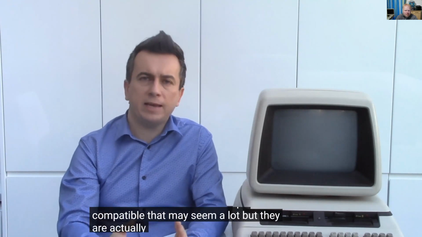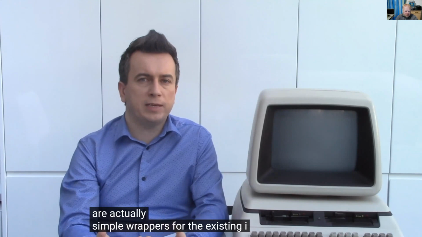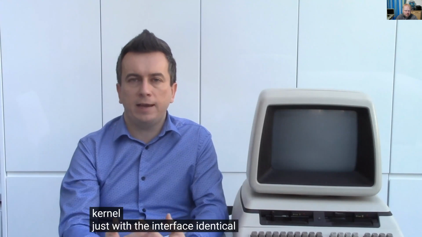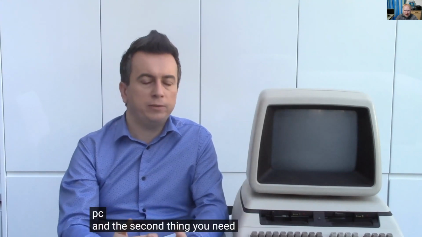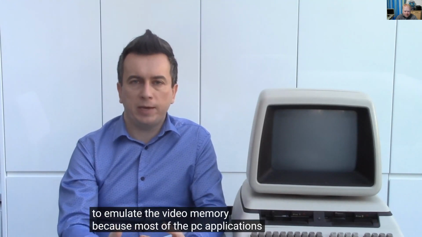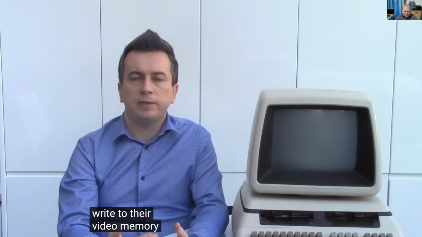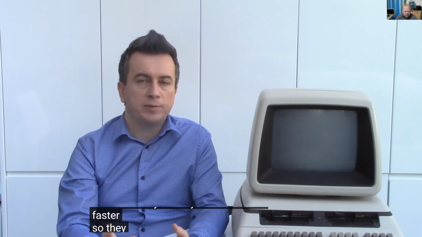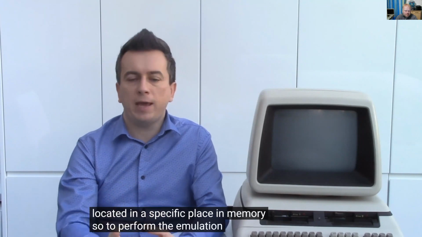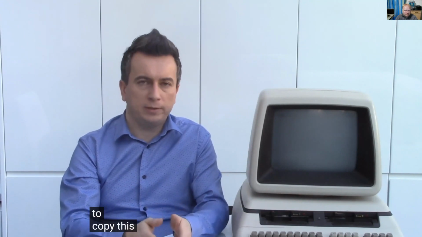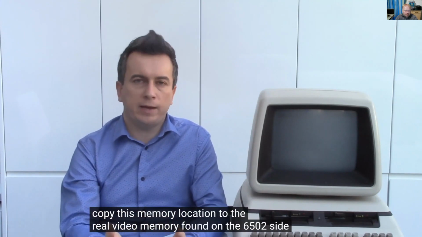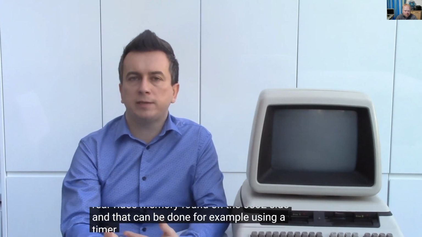That may seem a lot, but they're actually simple wrappers for the existing I/O functions that can be found in the kernel, just with the interface identical to the PC. And the second thing you need to do is to emulate the video memory, because most of the PC applications write to the video memory directly, because that's faster. So they expect the video memory to be located in a specific place in memory. So to perform the emulation, we just need to copy this memory location to the real video memory found on the 6502 side. And that can be done, for example, using a timer interrupt.